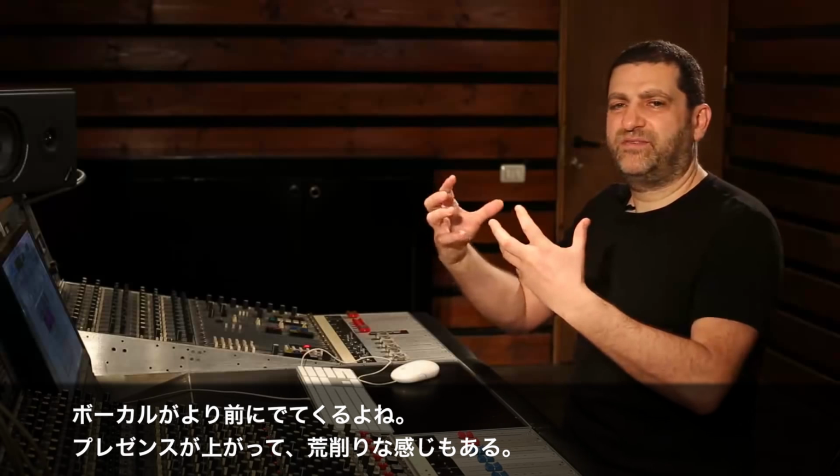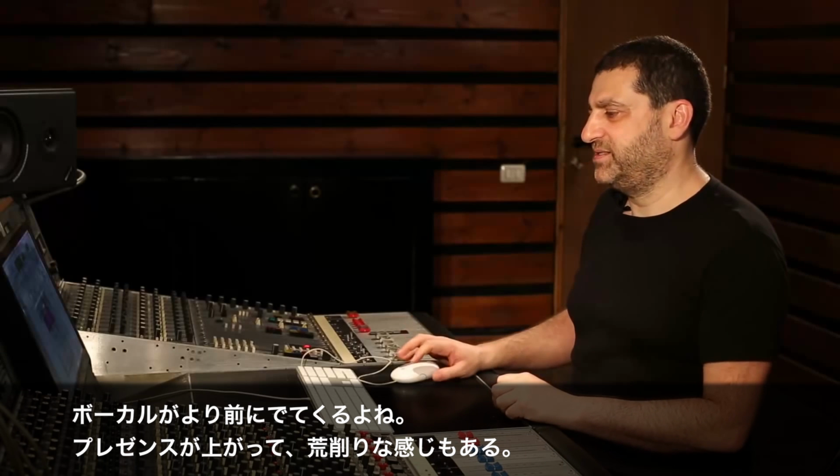So it just brings the vocal closer, gives it more presence and more bite.